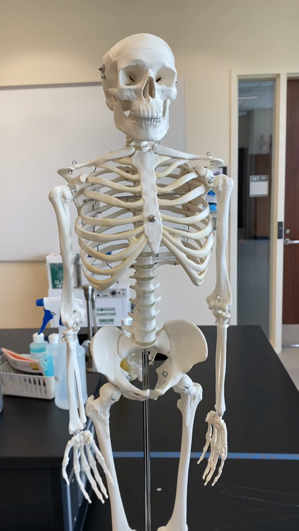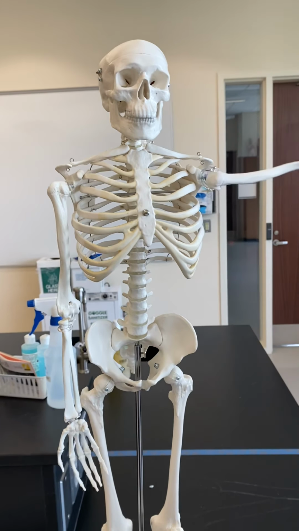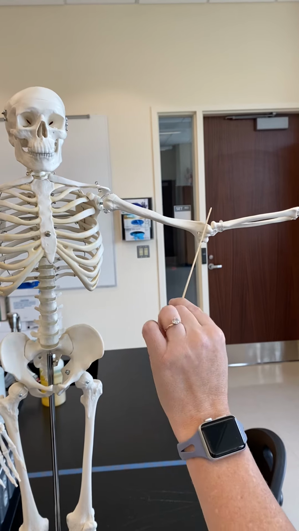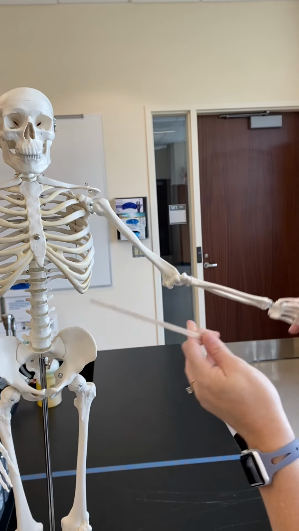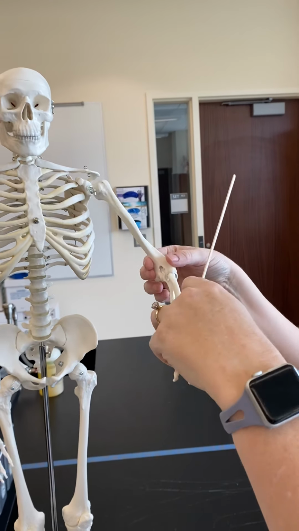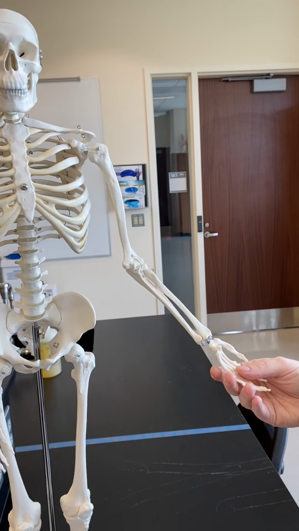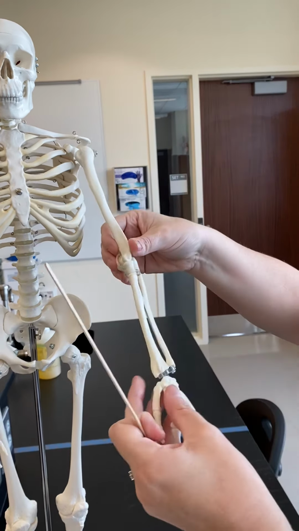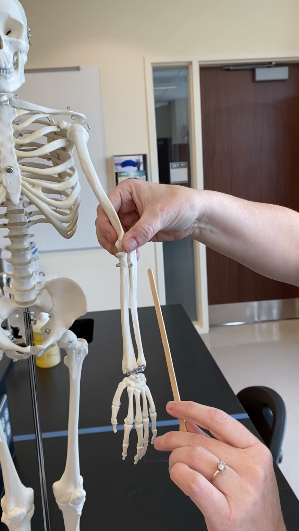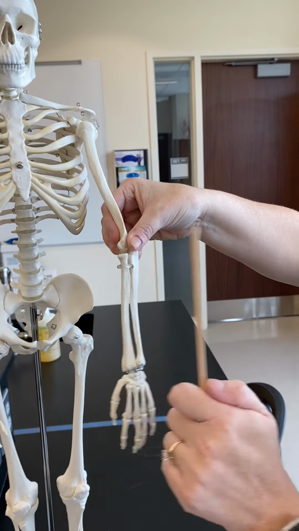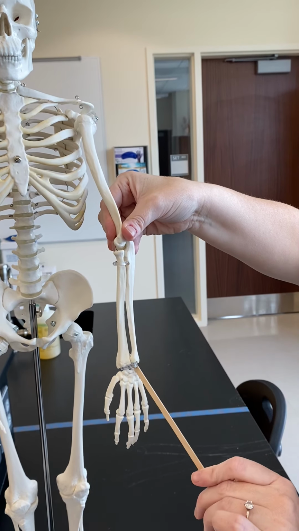Okay, next we're going to talk about the appendages, and we'll start with your arm. The bone at the top of your arm is called your humerus. Some people like to remember the humerus because when you fall on your elbow, it feels like your funny bone, humerus. You've also got two bones in your forearms, the thumb side being the radius and the pinky side being the ulna.